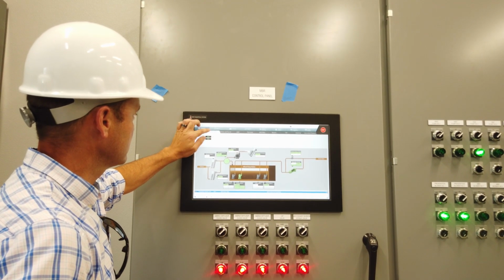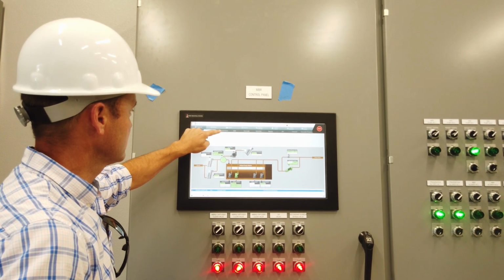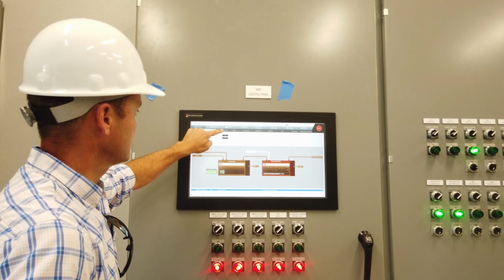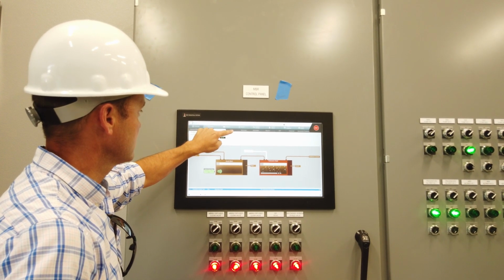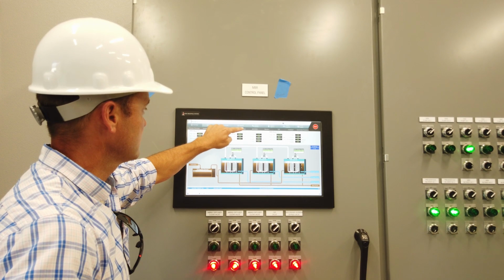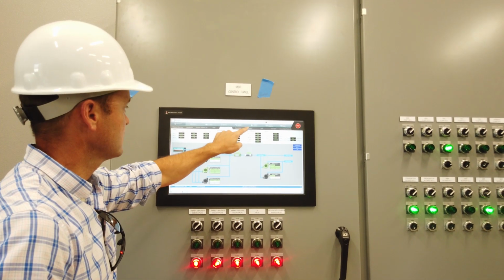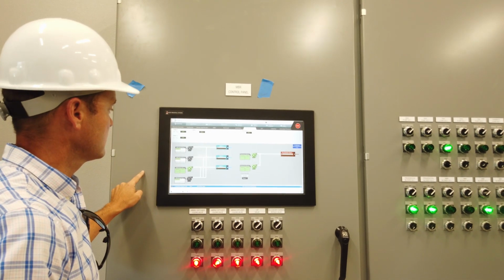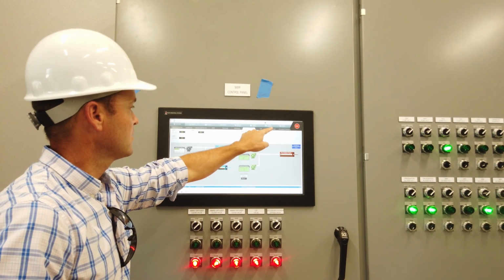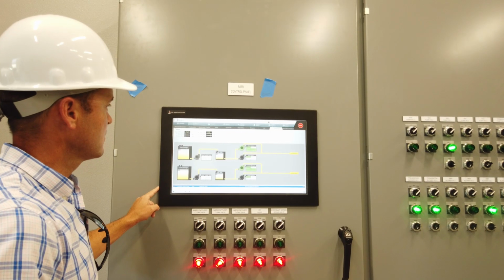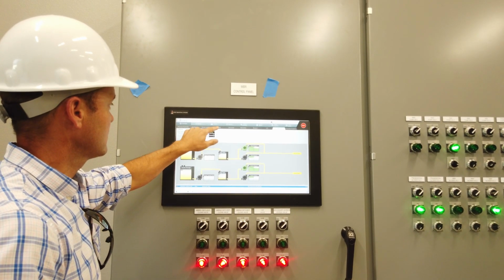The MBR PLC includes a large touchscreen and SCADA interface. This interface offers the ability to monitor the entire wastewater treatment plant from the influent screens to the MBR and UV disinfection system. In here we can review trends, adjust set points, analyze alarms, and perform many other functions.